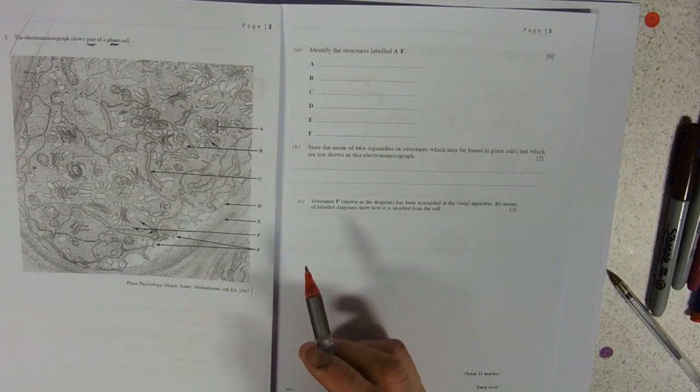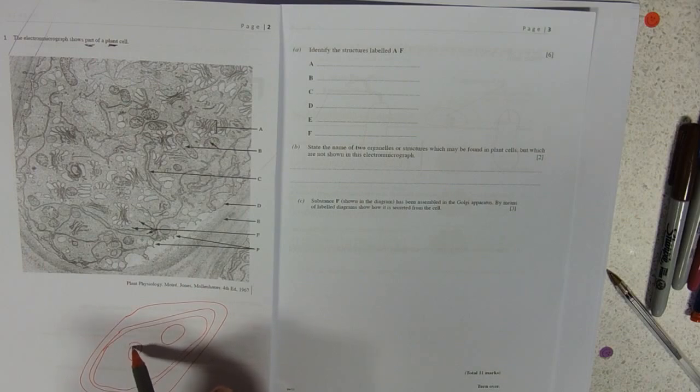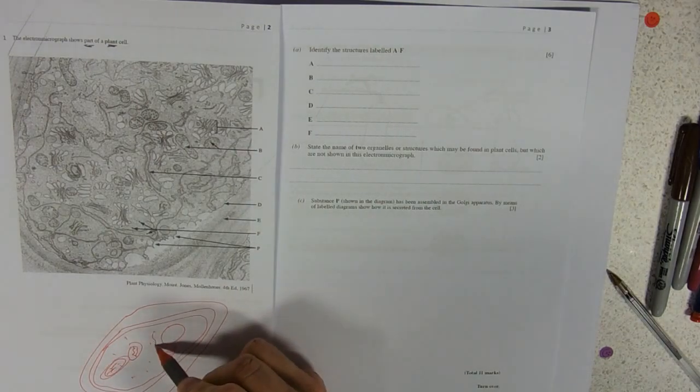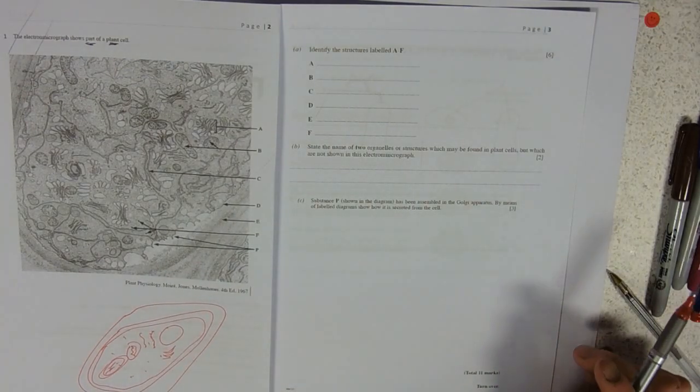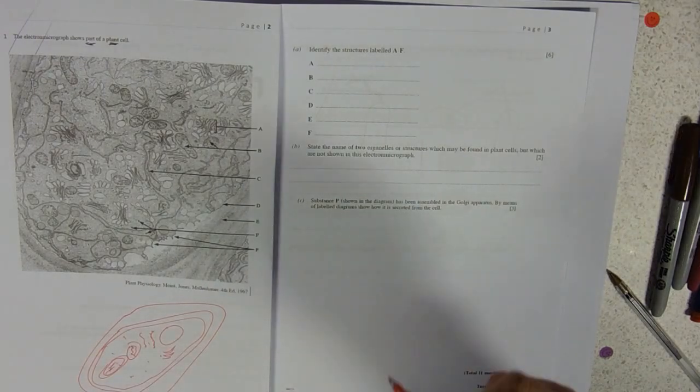So when you're thinking of a plant cell, in my mind I'm thinking of cell wall, membrane, nucleus, mitochondria, chloroplast, ribosomes, Golgi, and so on. Endoplasmic reticulum rough, endoplasmic reticulum smooth. So those are the things that I'm thinking of as soon as it mentions a plant cell. So when it says identify the structures, those sorts of things might pop into my mind.